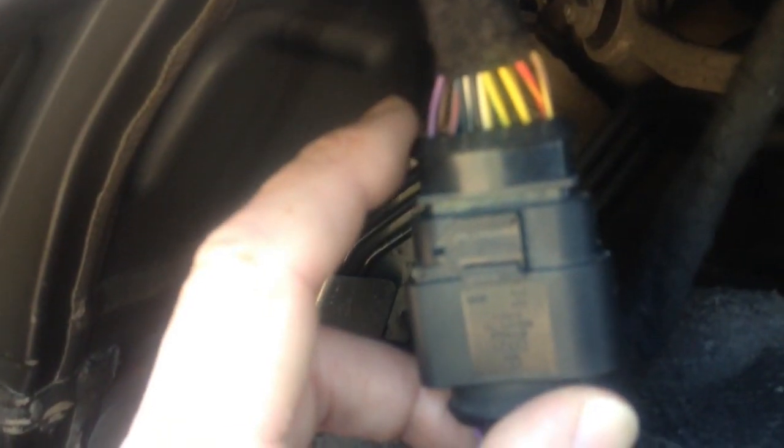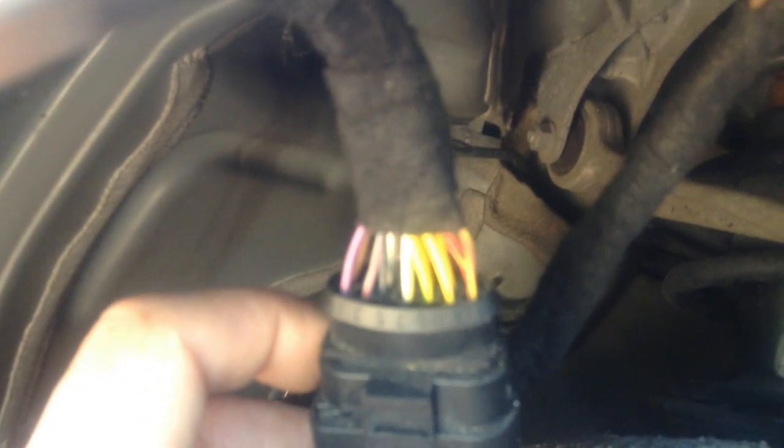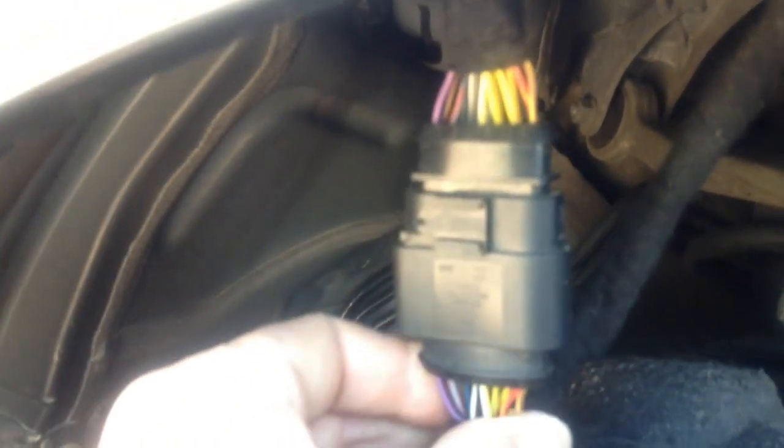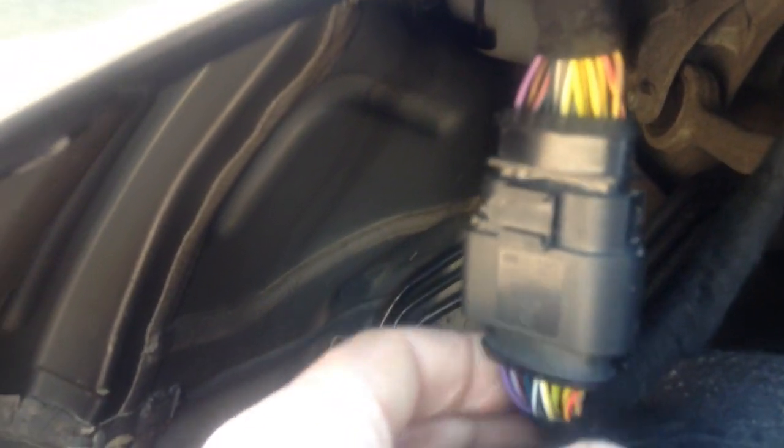The purple and brown at this far side here are the ones that are for the airbag sensor, and everything's looking quite good there. Sorry, difficult to look at what I'm looking at and also the plug at the same time, but yeah, there's nothing noticeable there.